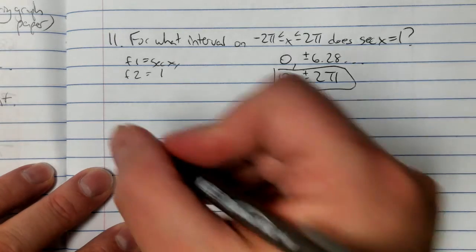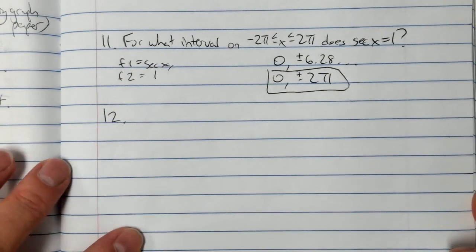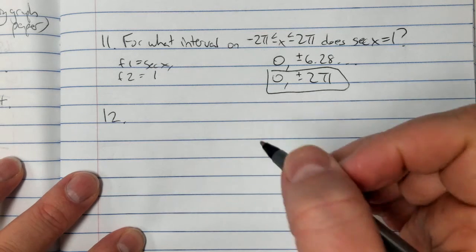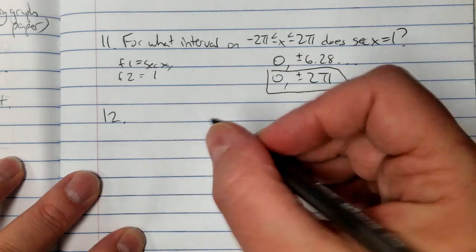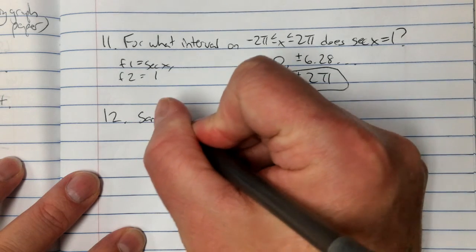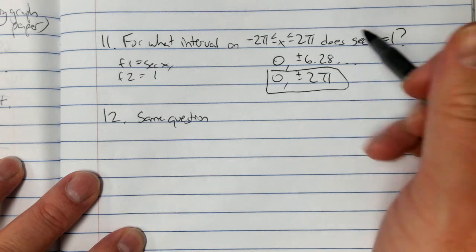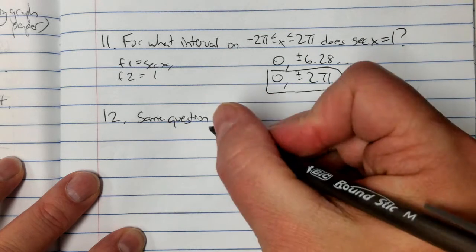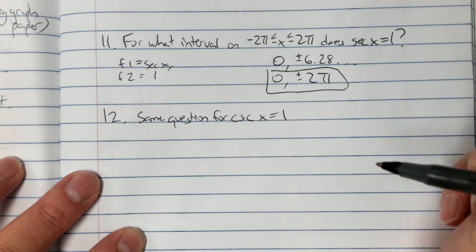Okay, next we have number 12. This is asking about cosecant. Actually, the exact same question: same question for cosecant x equals 1.